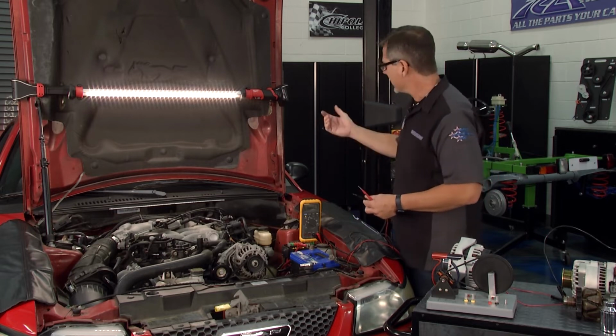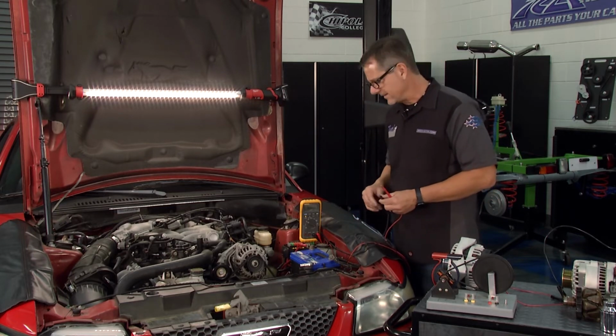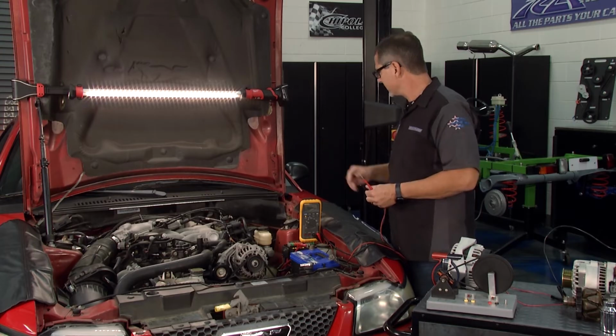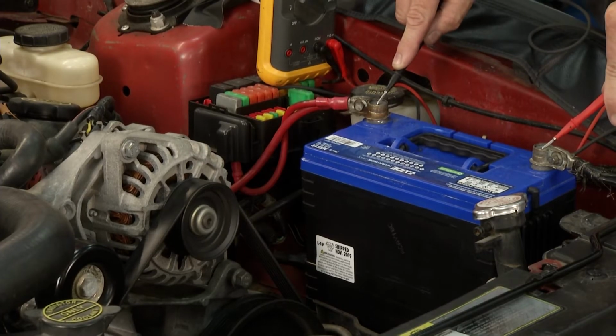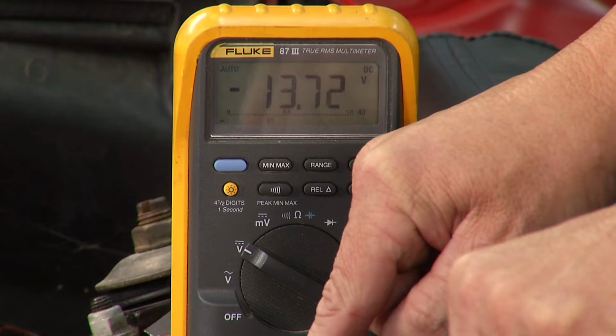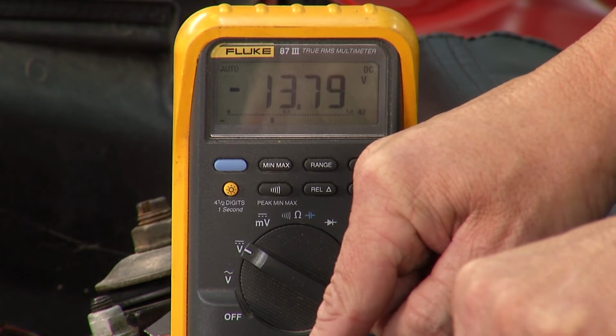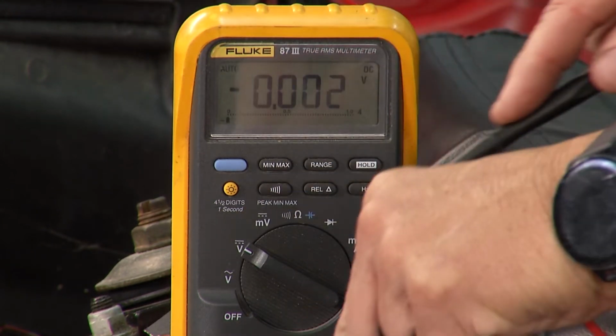So let's go ahead, Trip. I got Trip, one of our tech team members, in the car. He's going to go ahead and start it up. Let it run until I tell you. Awesome. You can see it go up. That's a great thing. Positive voltage drop.